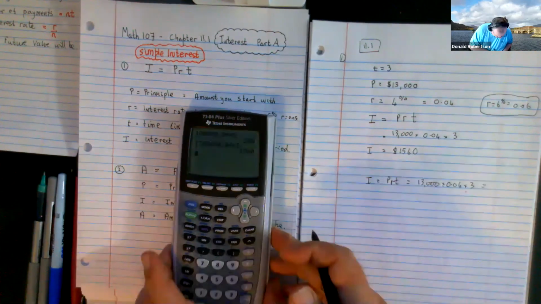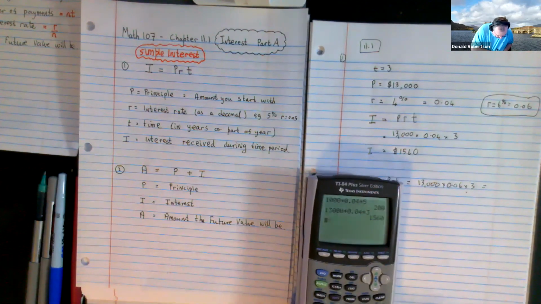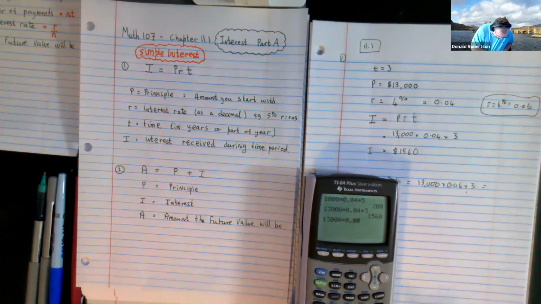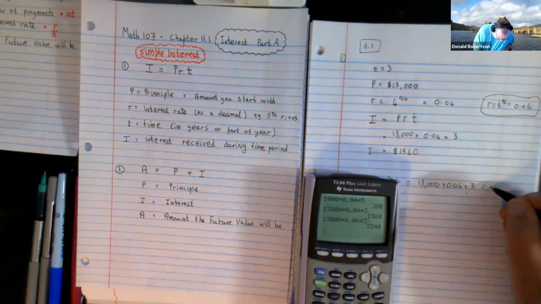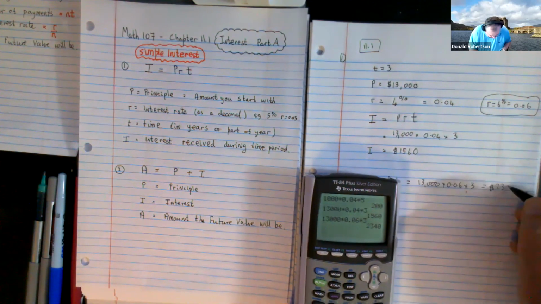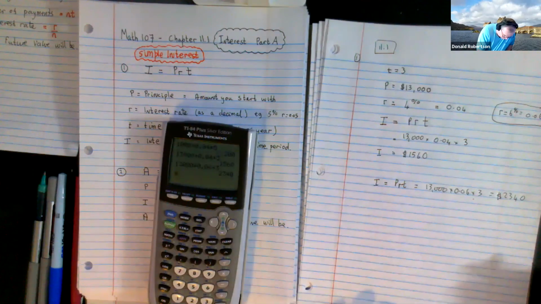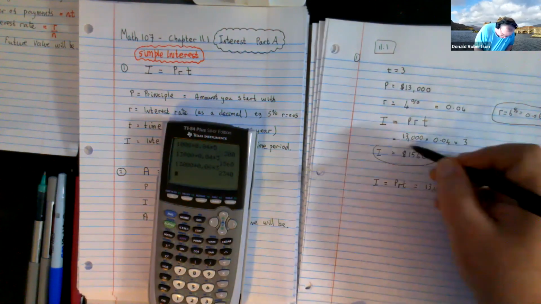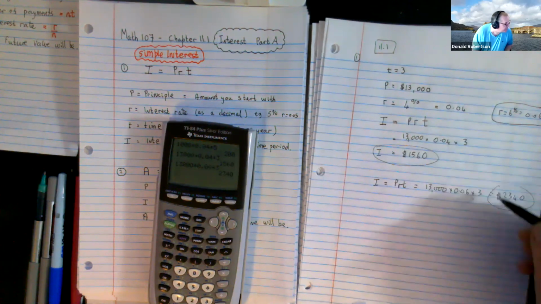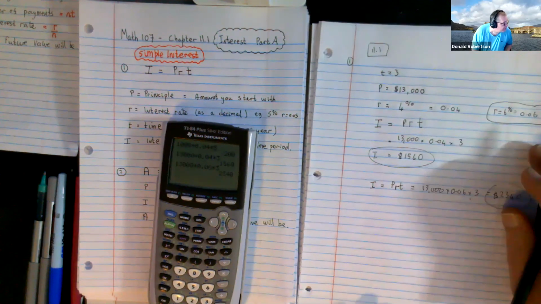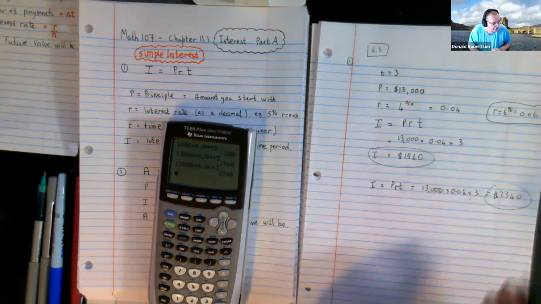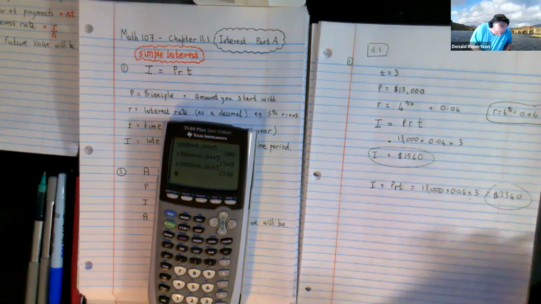If I go over here, 13,000 times 6% as a decimal over a 3-year period, I get 2,340. So it looks like I'll be paying an interest somewhere in the region between here and here. And this particular question actually said that you're going to get an interest rate somewhere between 4 and 6.